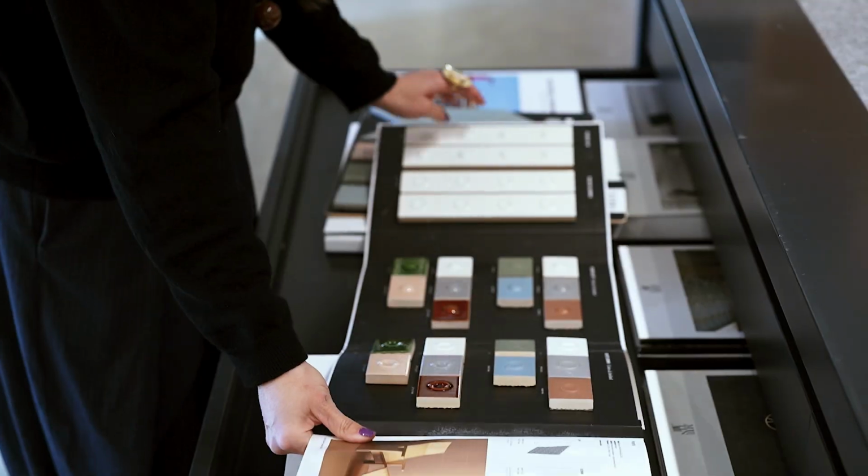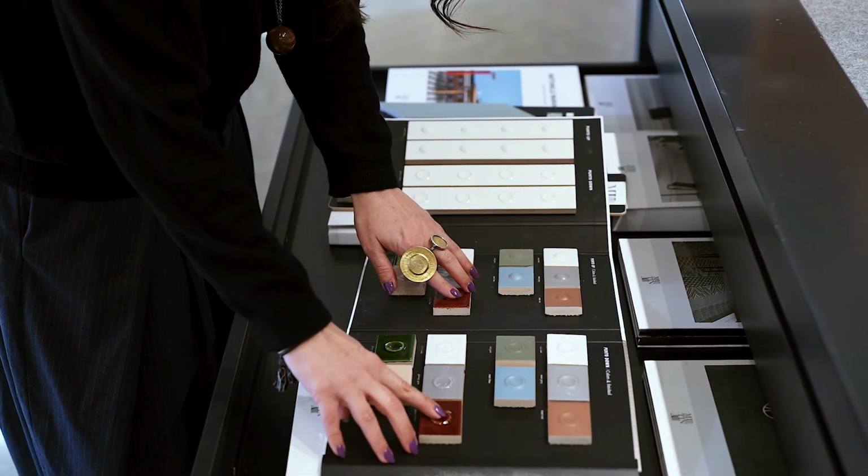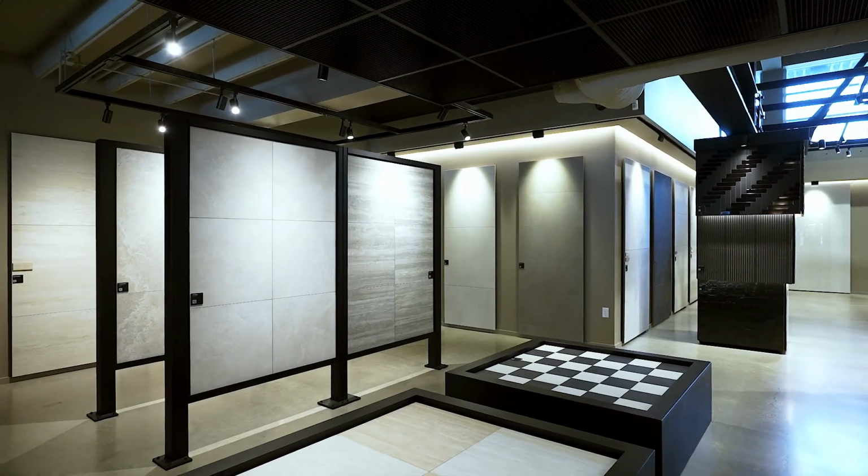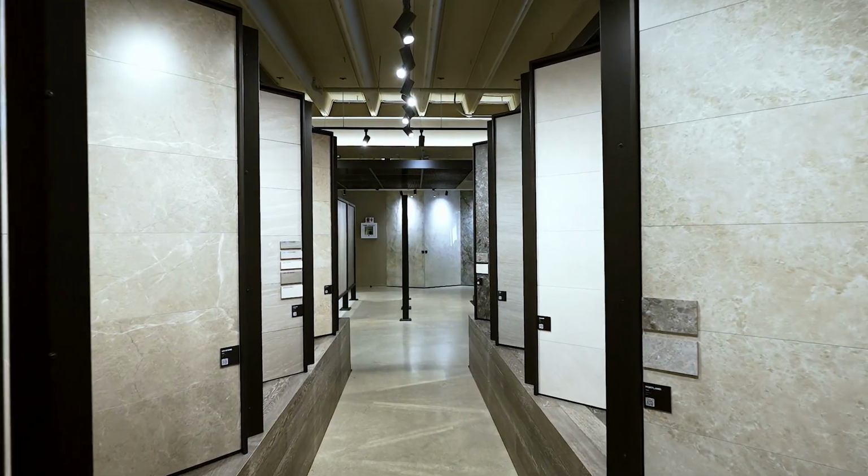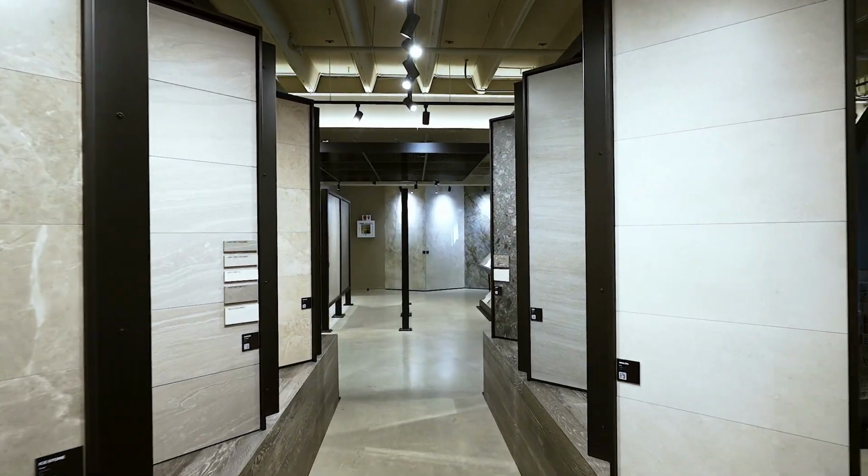Small tiles include mosaics and tiles around 10 by 10 centimeters or smaller. These tiles add texture and detail. They work well in showers, backsplashes, and curved or detailed areas. Medium tiles are very common. Sizes like 30 by 30 or 30 by 60 centimeters are flexible and easy to use in many spaces.